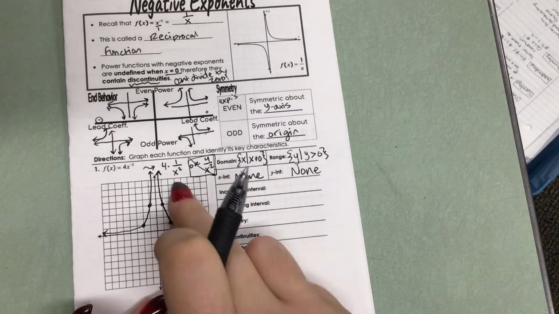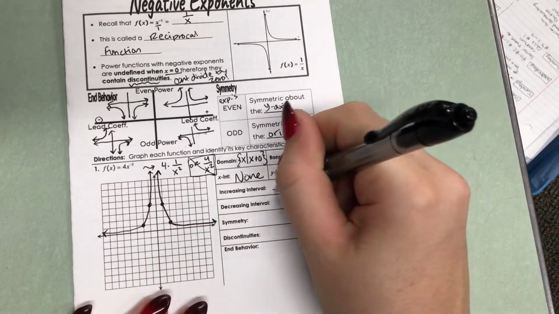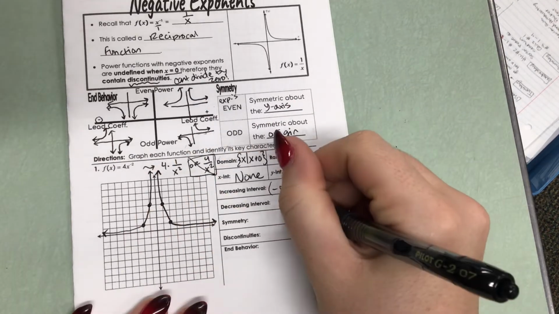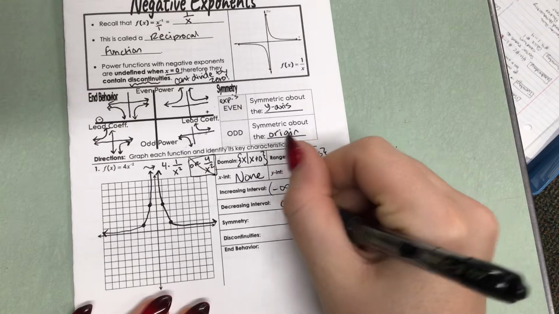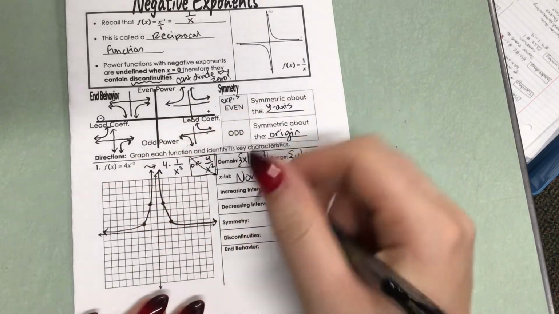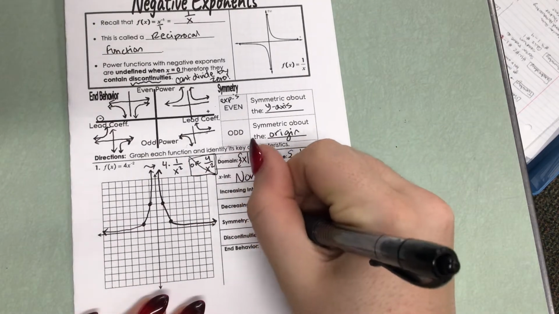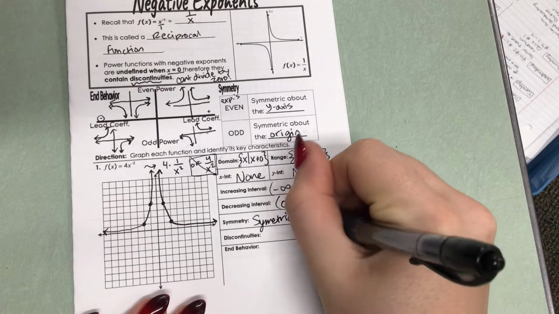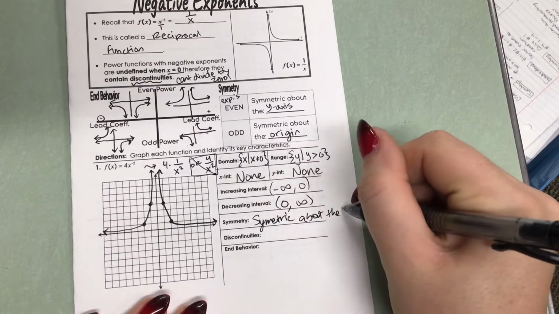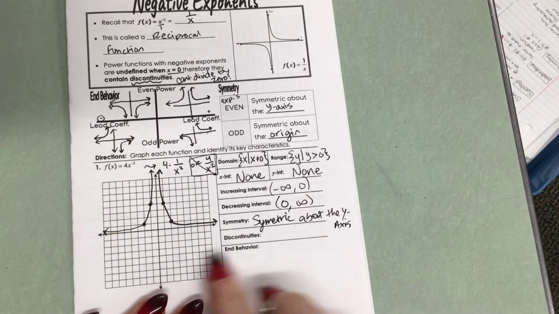Increasing, so when is it going uphill versus when it's going downhill? From left to right, it's going uphill from -infinity to 0. Decreasing, it's going from 0 to +infinity. Symmetry. There is symmetry because it is an even exponent. It's going to be symmetric about the y-axis. Or you can just write y-axis.